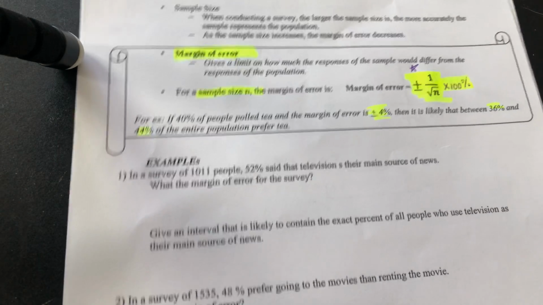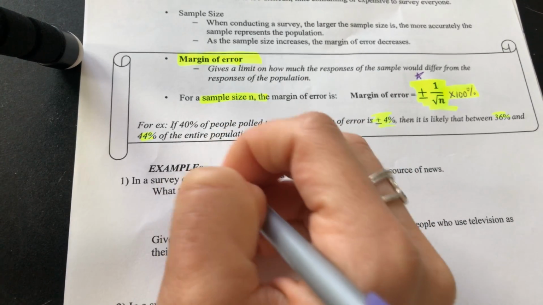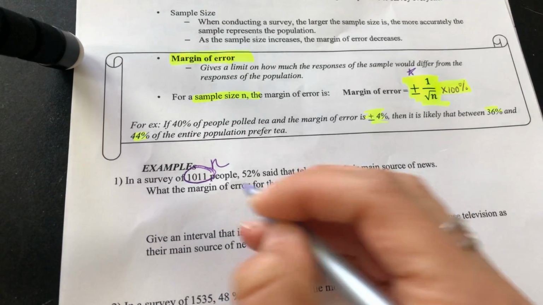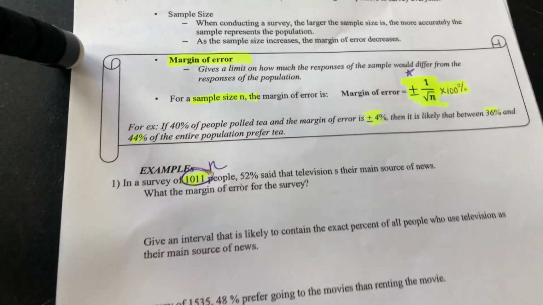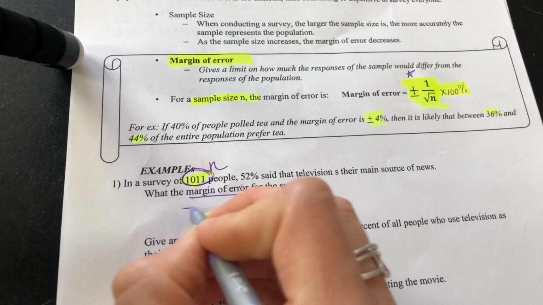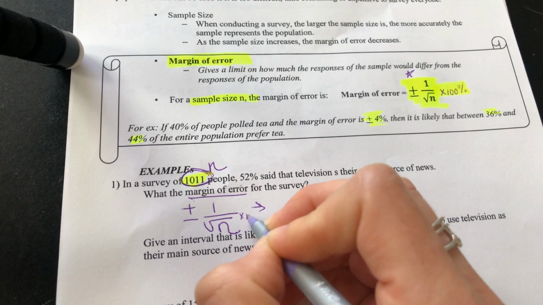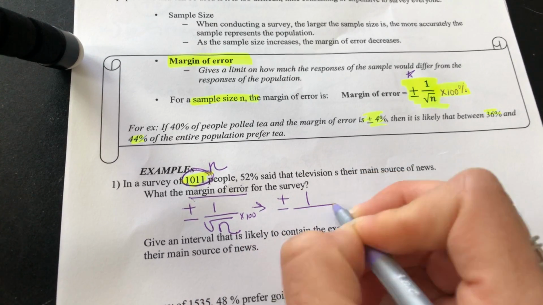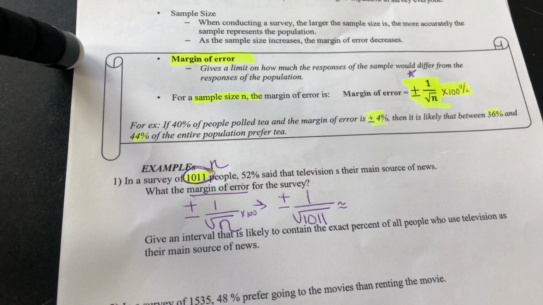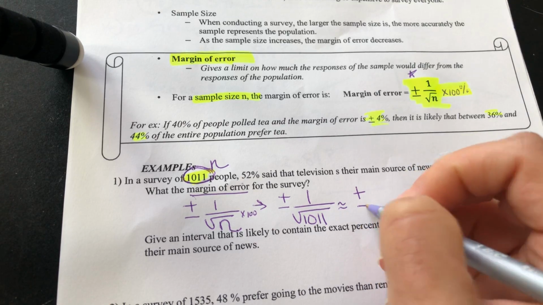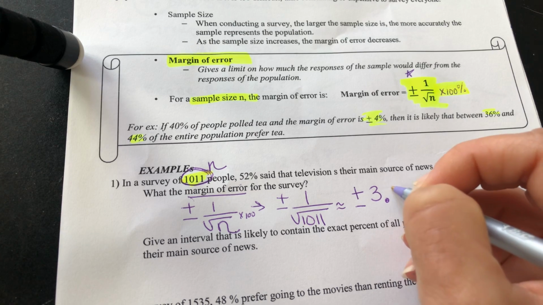So here's how we do it. Very, very simple, you guys. So in a survey of 1,011 people, this is your N. 52% is your percent, because there are 2 questions I'm going to ask you. So right now I want that. For the margin of error, you're doing plus or minus 1 over the square root of n. So here we times 100. So plus or minus 1 over the square root of 1011. If you guys got your calculator, please again don't forget, and let's just round all of these to the nearest tenth. We would have a margin of error of plus or minus 3.1%.